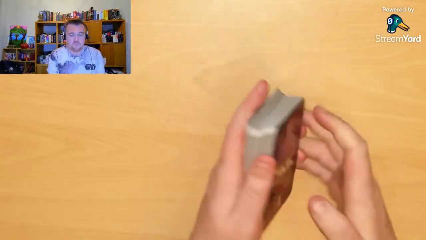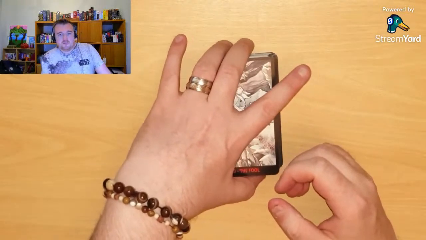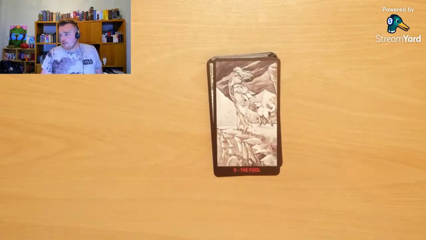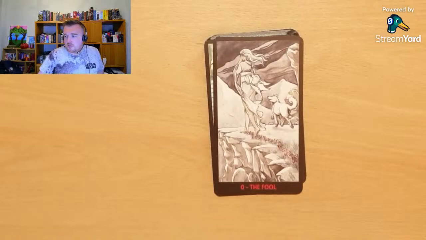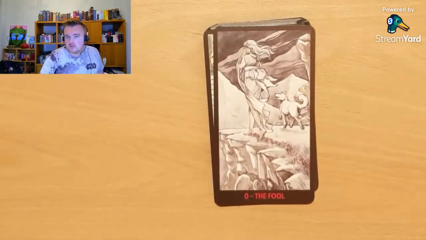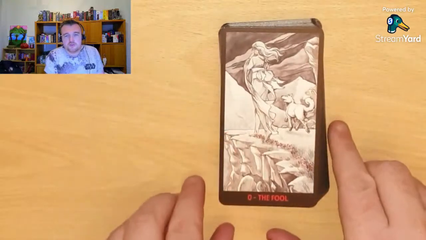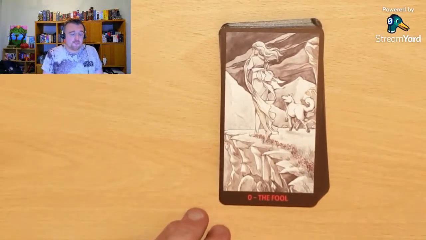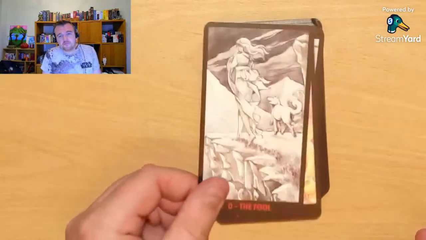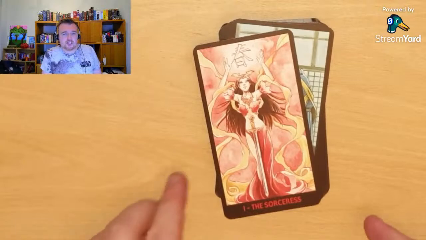Now, there are some symbols on this. I'm going to try and use my phone to lens them and find out and tell you what they mean as we go through. So let me just do this. These are the backs. Really, really pretty. Let me zoom in a bit more. That'll do the trick. They are very Rider Waite Smith, but in this kind of manga style. So we have our Fool. Instead of the Magician, we have the Sorceress.